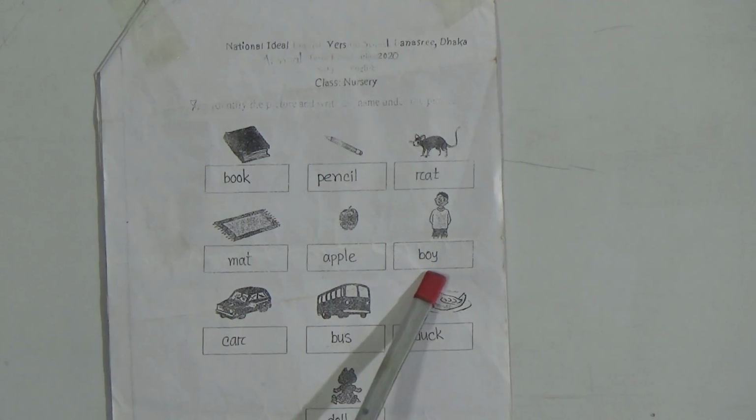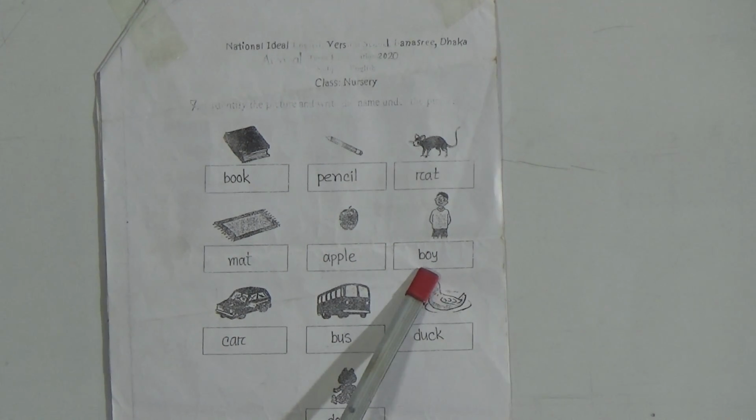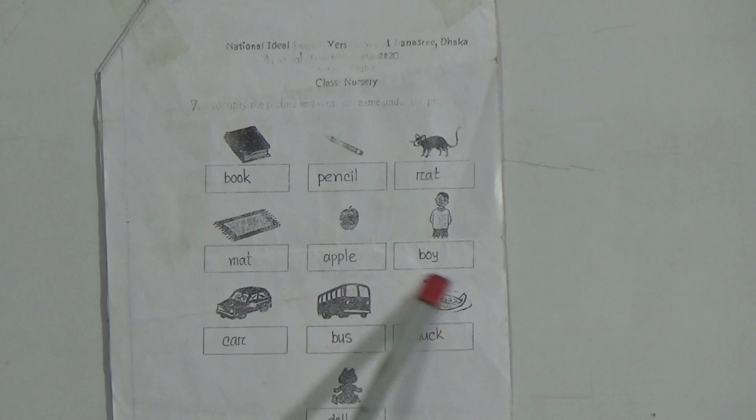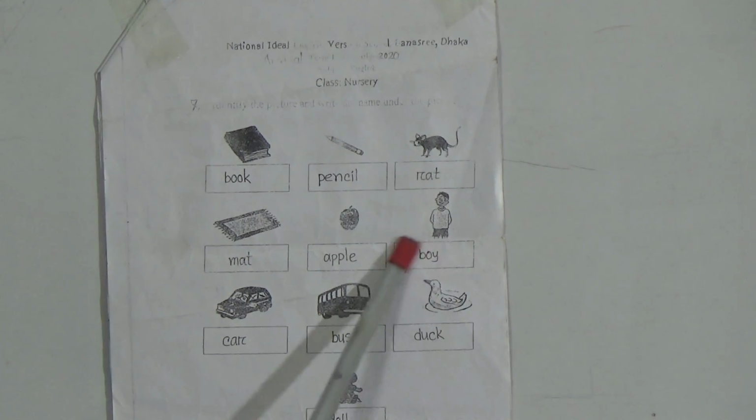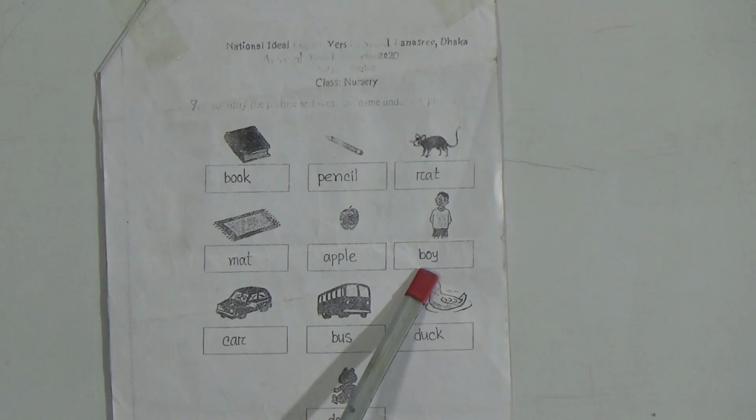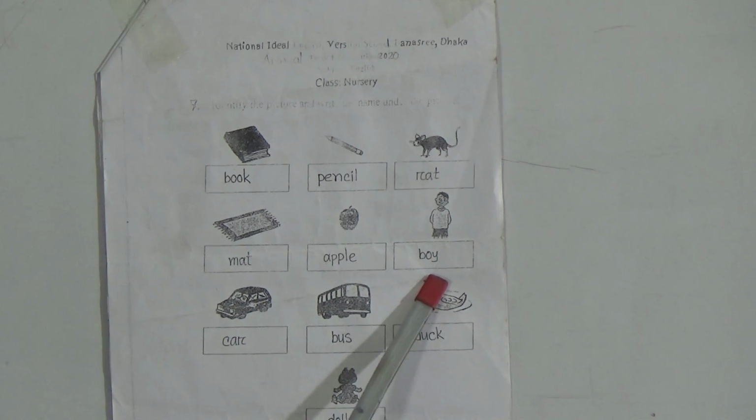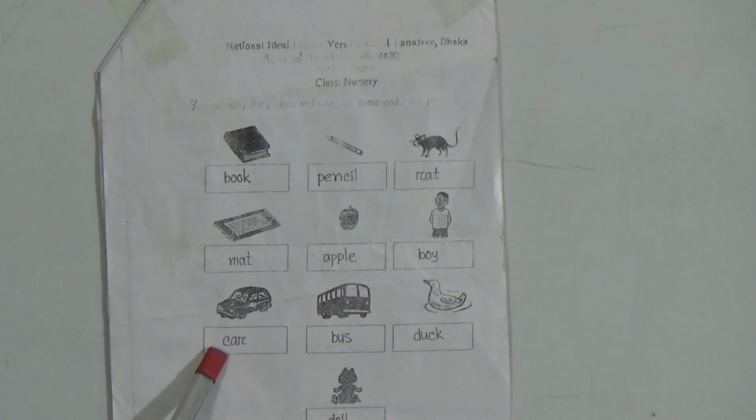Okay, then our next picture name is what? Boy. B-O-Y, boy. This is the picture of a boy, and I have written here what? Boy. You have to write in this gap, in this space, boy, and the spelling of the word boy is what? B-O-Y, boy.